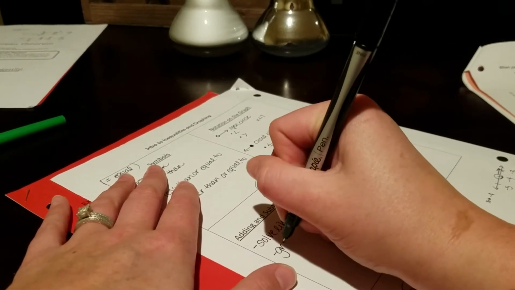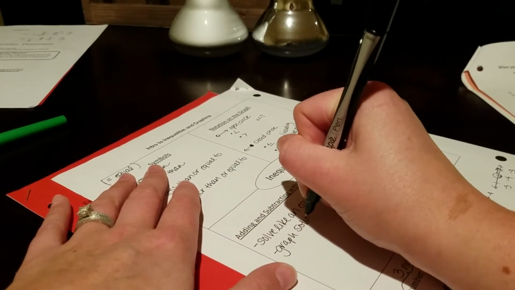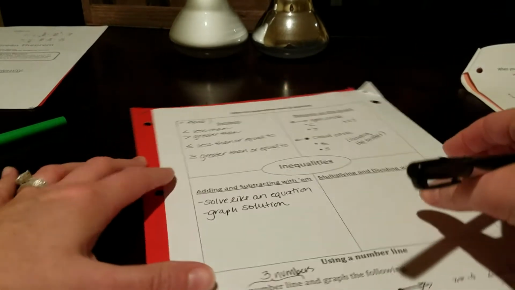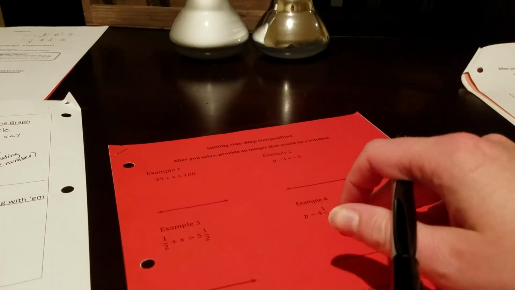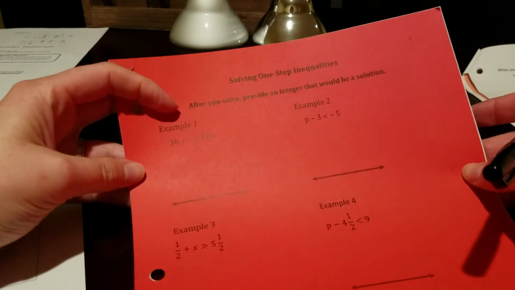And then you need to graph your solution. So inequalities are slightly different because they get a graph with it instead. So solve like an equation, graph your solution. Keep this page handy. We're going to come back. Just look at the next page. This is solving one-step equations.